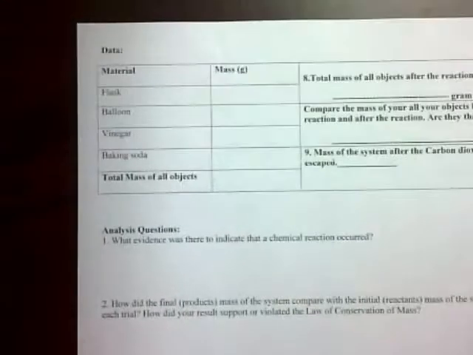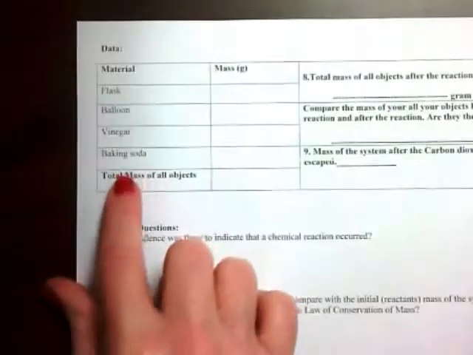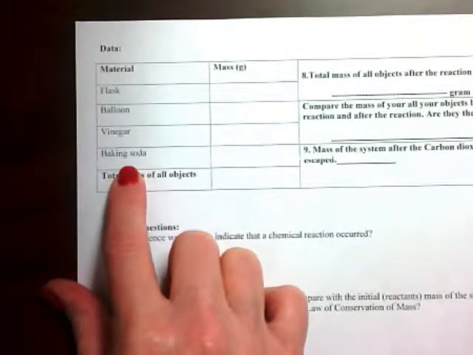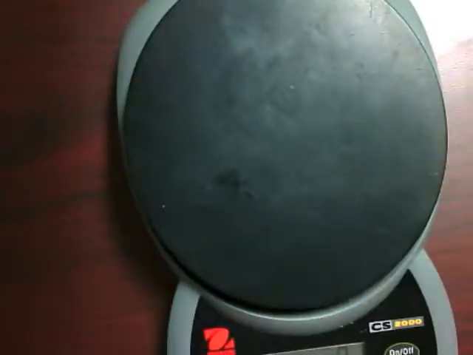I'm going to use the same procedure basically for baking soda. I'm going to put the baking soda into the balloon, and I'll do that with a funnel. So I place the funnel into the balloon like so, and I'm just going to pour the baking soda in the balloon.